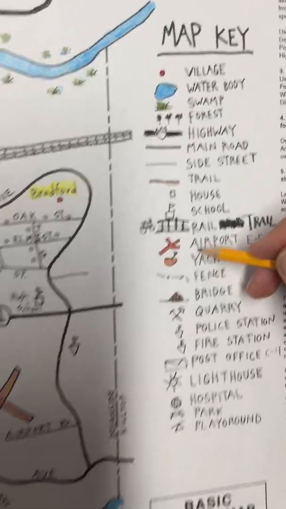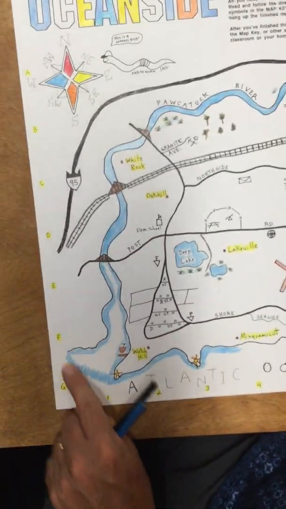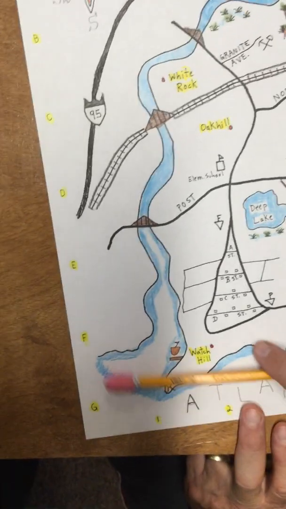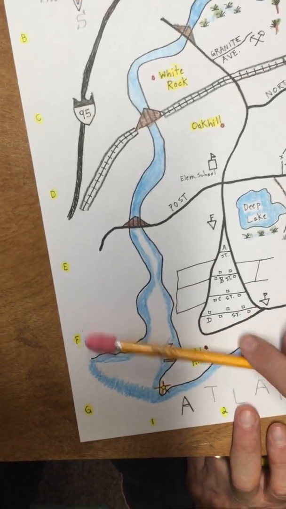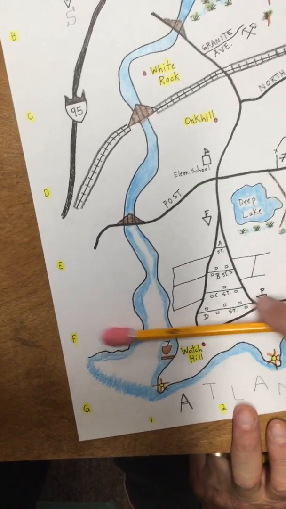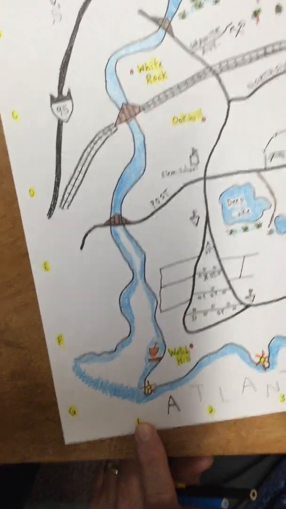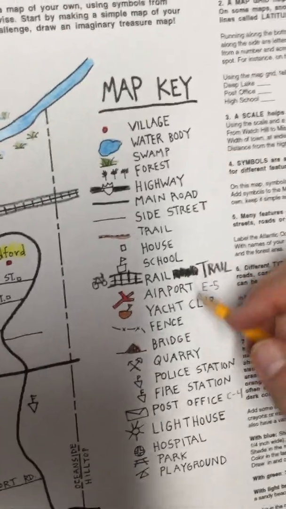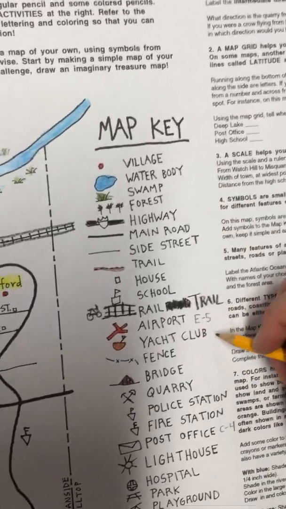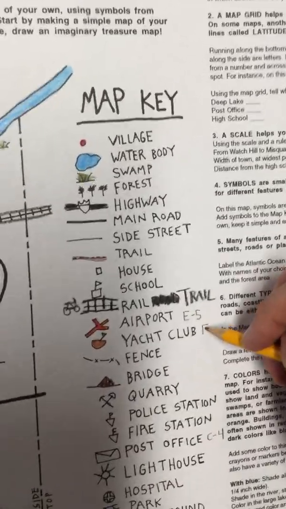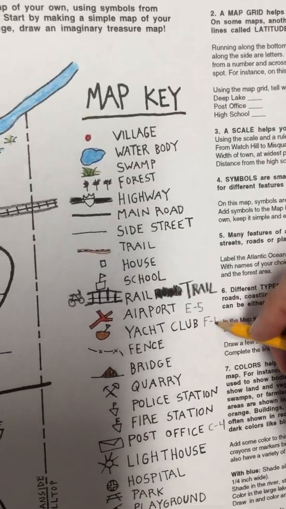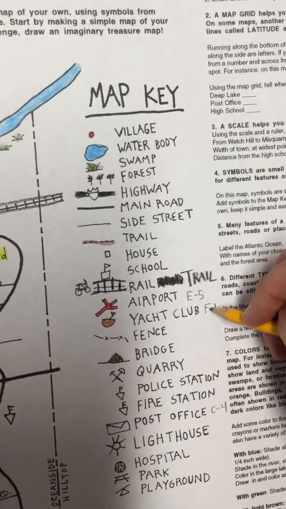How about the yacht club? Now it's kind of in between letters. Which one would you say it's closest to, the F or the G? I think maybe the F, and pretty close to the 1. So I'm going to say F1 for the yacht club. You can locate these different things on your map key. You can actually give them the corresponding coordinates that let you locate the location of those places.